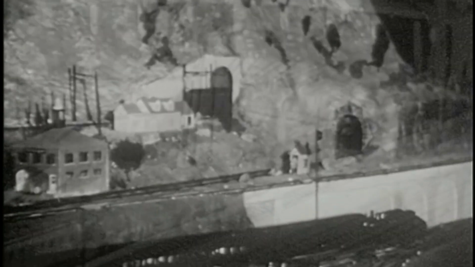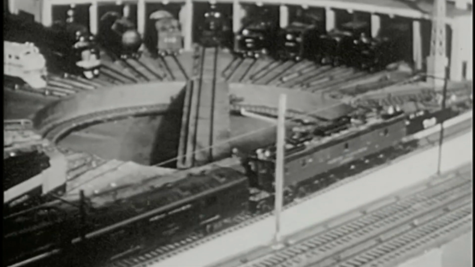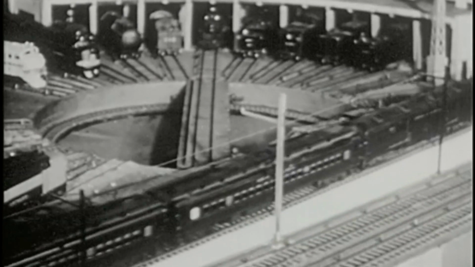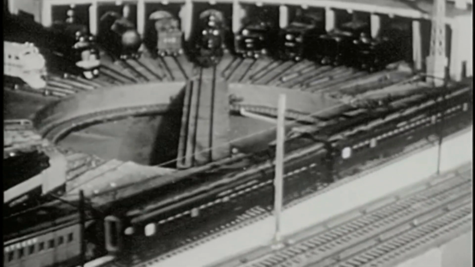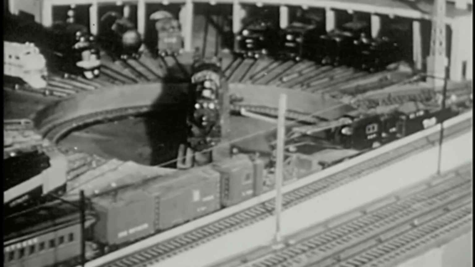So why do we use 3 rails in the first place? Well, that's a topic for another video. If you look to the top, you can click on that link for why Lionel trains run on 3-rail track. Or you can just accept that we do and move along with this video.